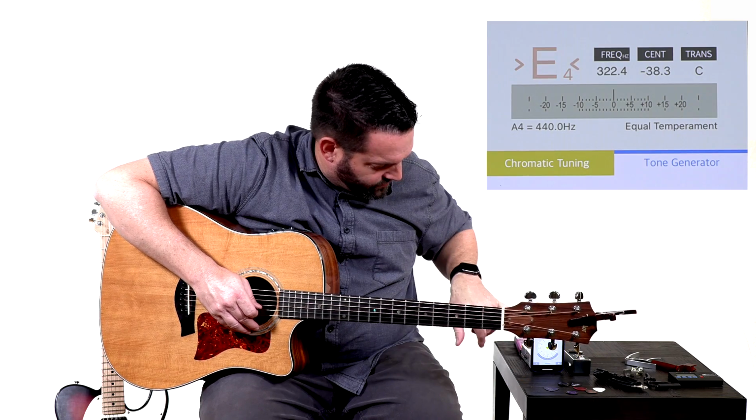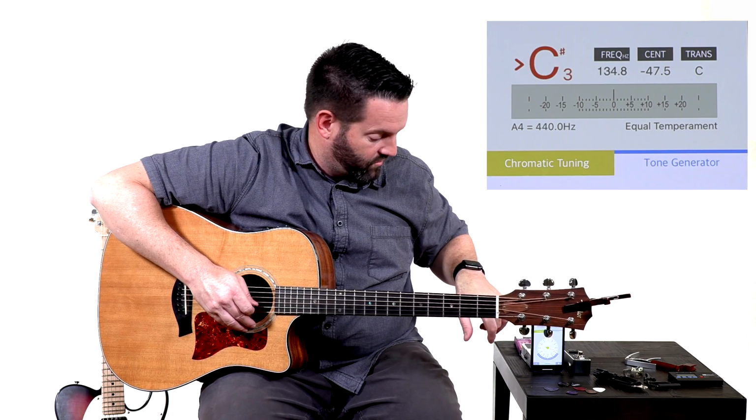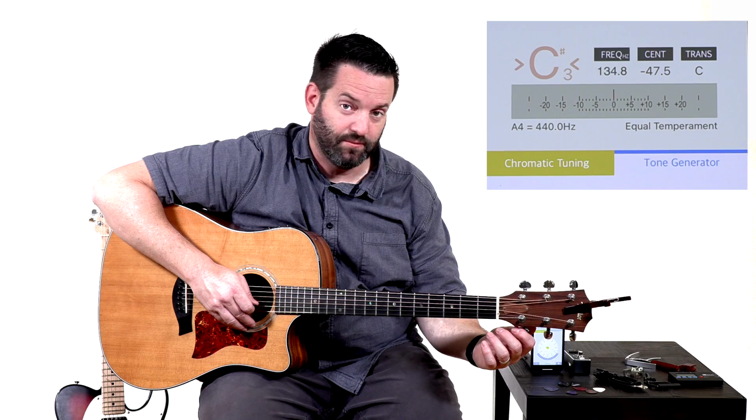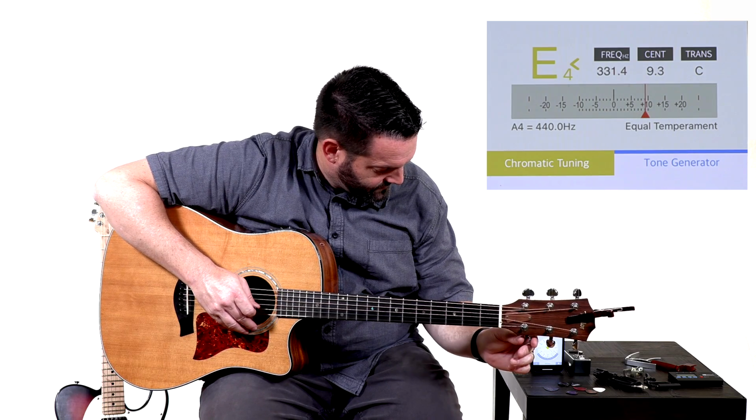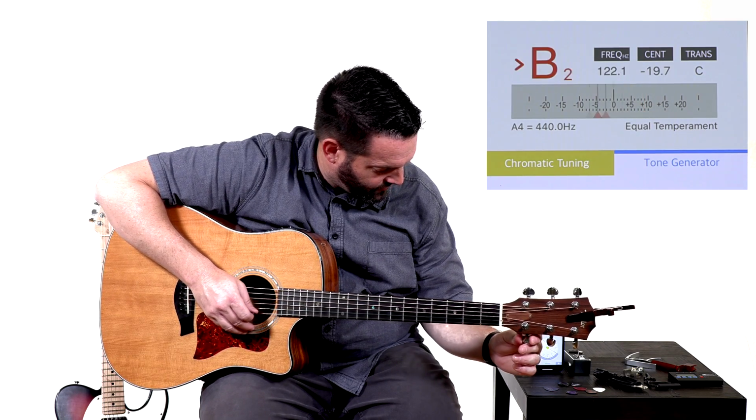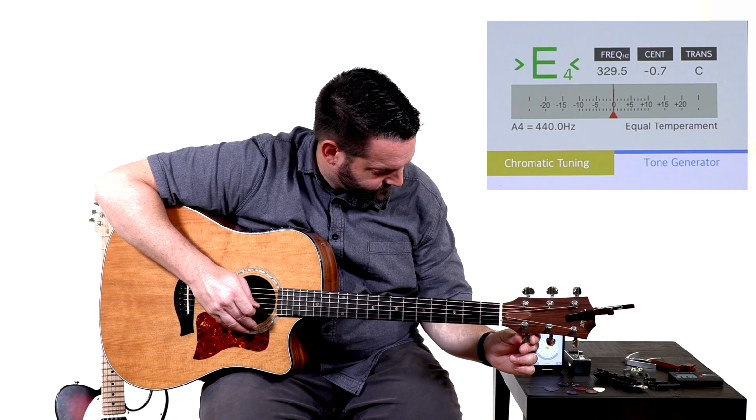Now look at that. I've lowered it way too far. Now our arrow has gone way to the right. So I need to tighten it back up again. Now I've gone too high. There we go.